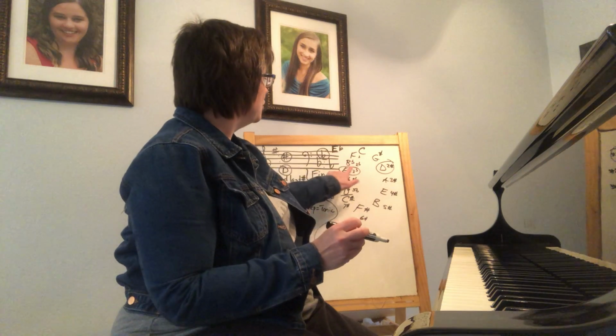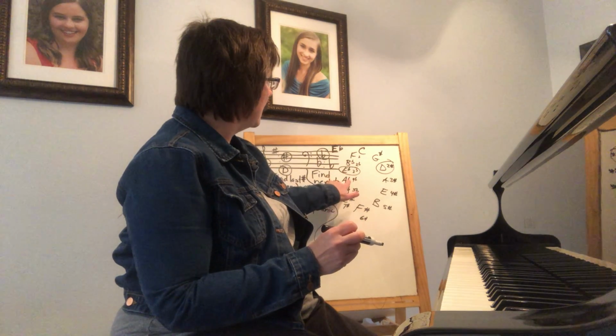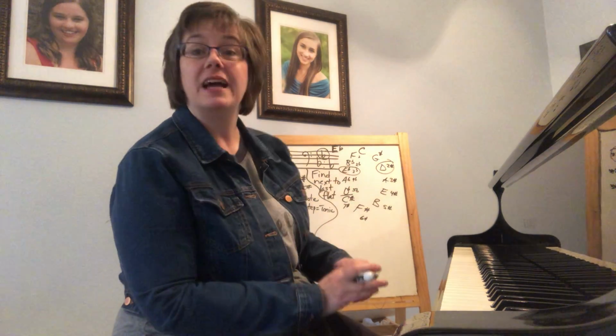So memorize your rules for how to find your key signatures. If you are in a key with sharps, you take the last sharp and you go up half a step. If you are in a key with flats, go to the end and back up to that next to last flat. That is the name of the key. Other than F, do you notice how all of these flat key signatures have flat in their name? So let's take a look on page 72 together.